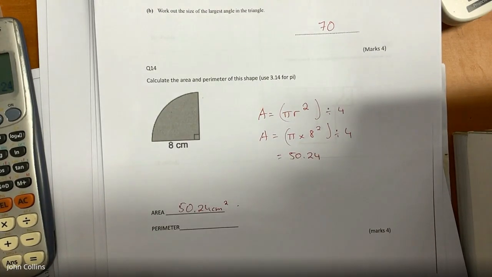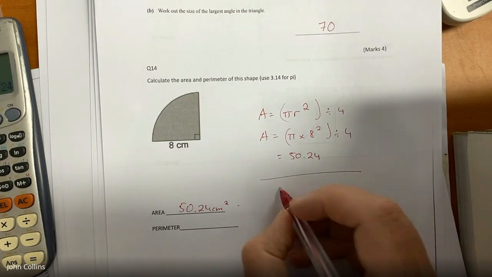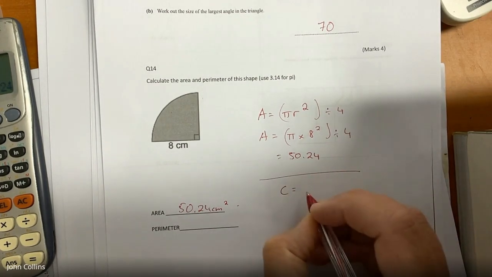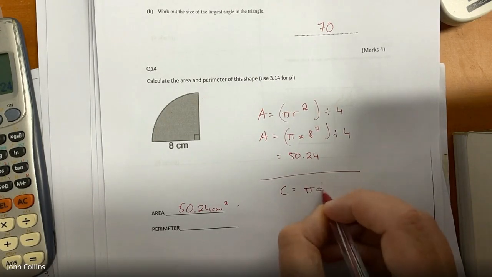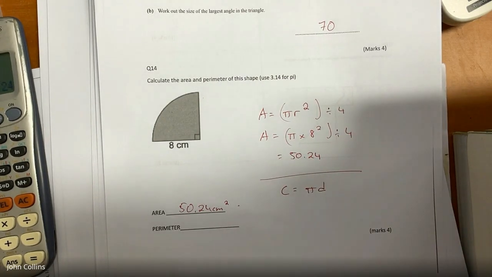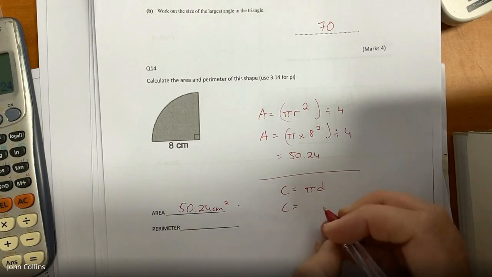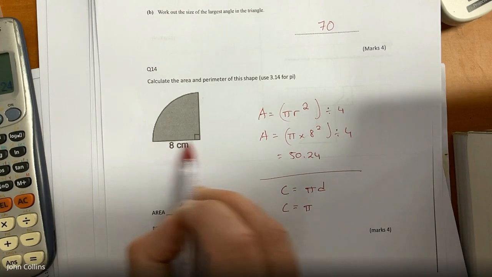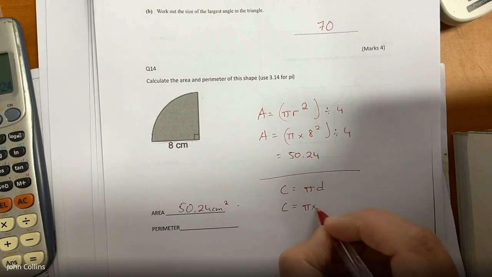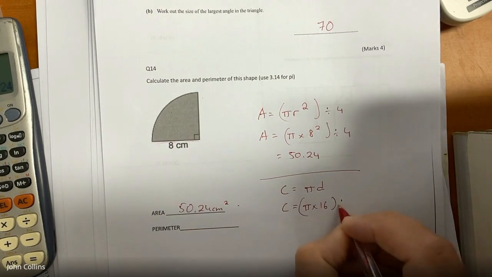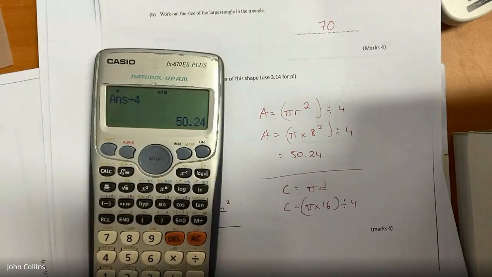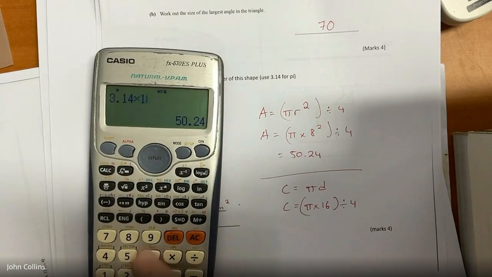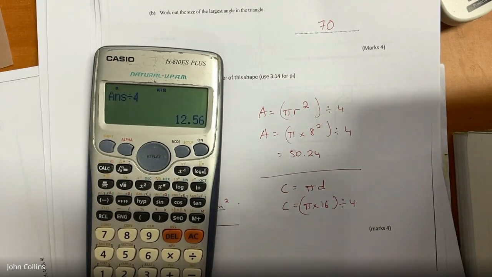The perimeter then, we have to use the circumference of a circle, which is pi times the diameter, or pi times twice the radius. The formula's up there if you ever need it. So C is pi times 16. The diameter of this circle is going to be 16 because half of it, the radius, is 8. And the same thing, I need to divide by 4. So 3.14 times 16, divide the answer by 4.